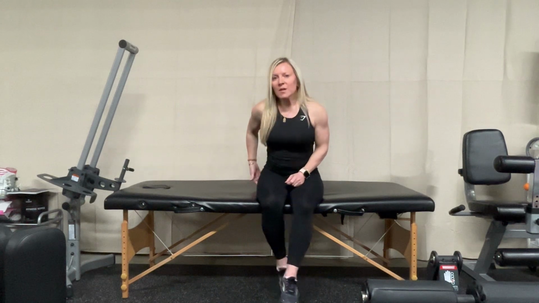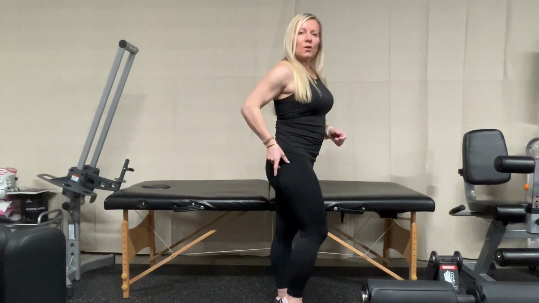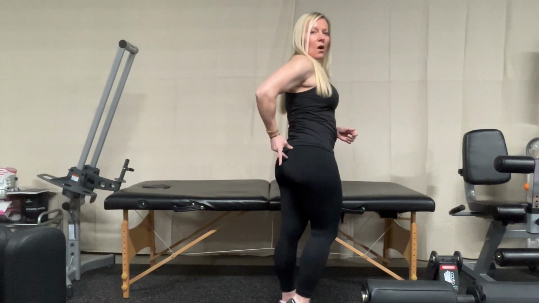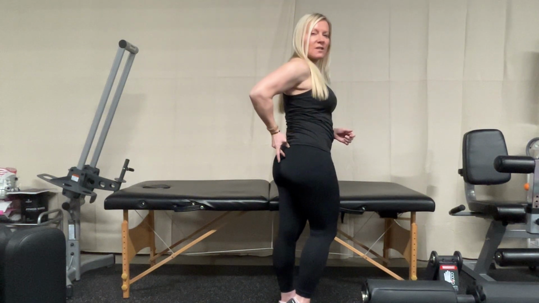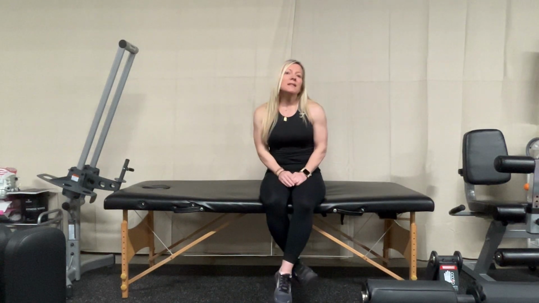Your piriformis muscle attaches on the side of the hip. It's on your femur, so in that greater trochanter, and it travels all the way back and it attaches to your sacrum. So right at the bottom of your spine. Whenever you get sciatica, that pain, it's painful.